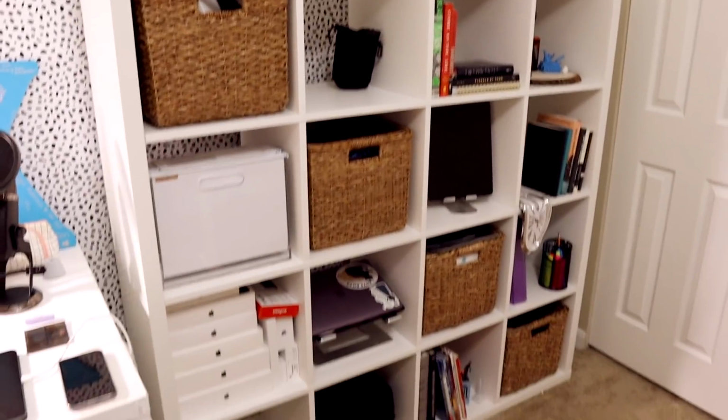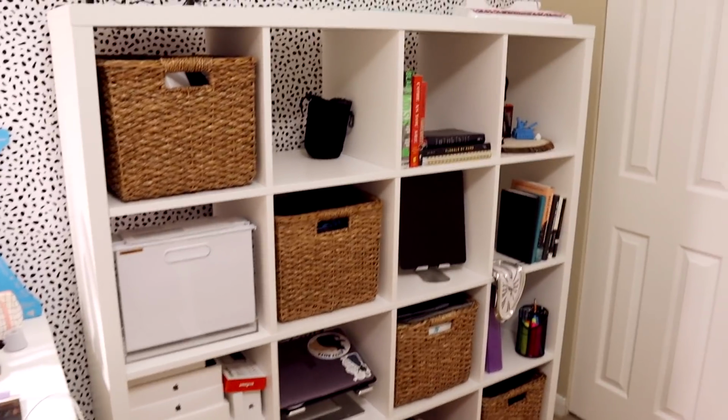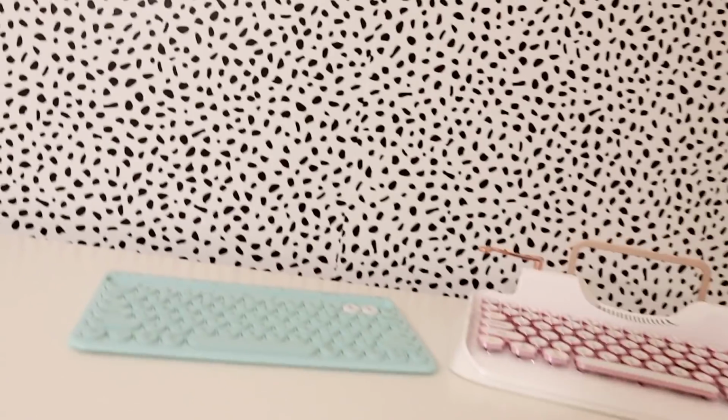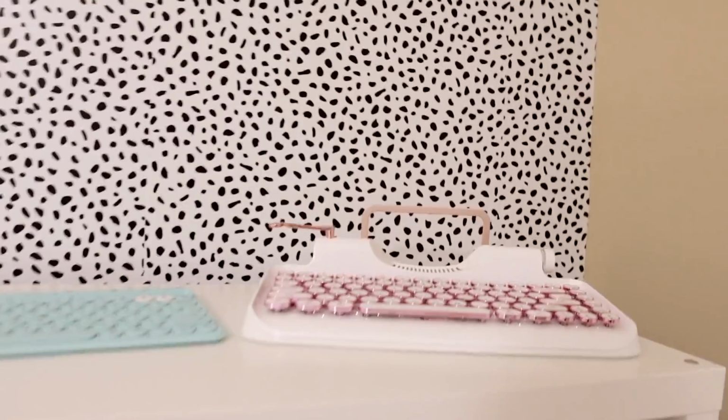Then moving over, we have the wonderful shelf from IKEA. I believe this is the Kallax shelf. This is a 4x4. And on top of it, we have my ring light, and then the two keyboards that I use most often displayed on top of it.